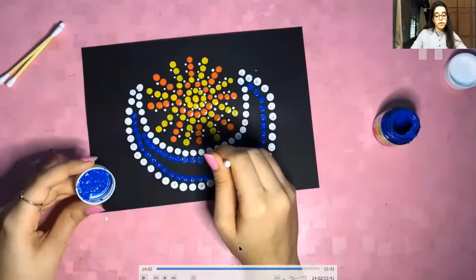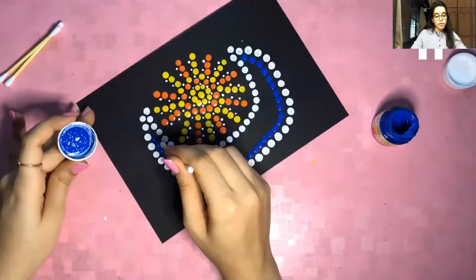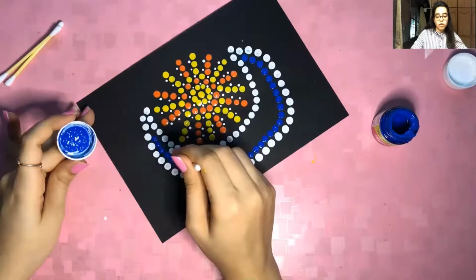So here's a quick recap for anybody who couldn't follow this. First we make a blue curved line with the help of dots below the second curved line. The same technique we are going to follow for the first curved line, the first curved white dot line that we have created. Just below it, or just next to it, we are going to create these blue dots now.